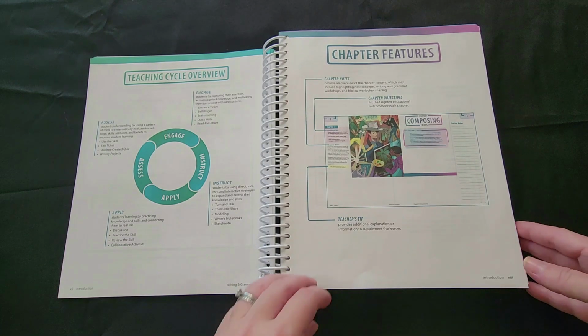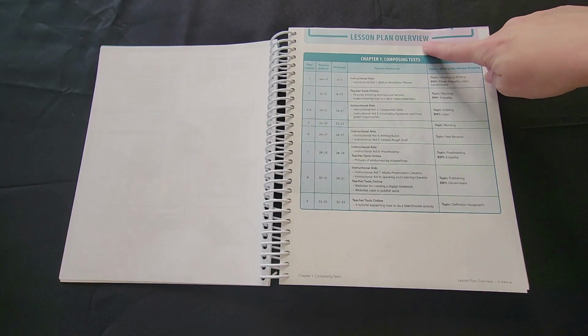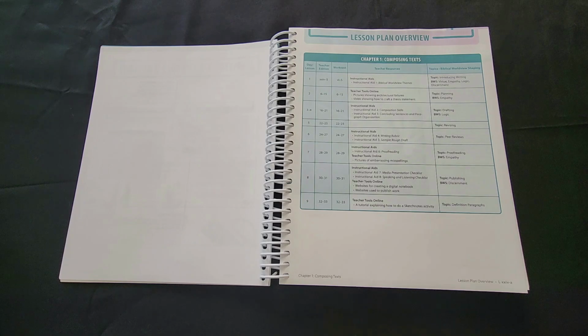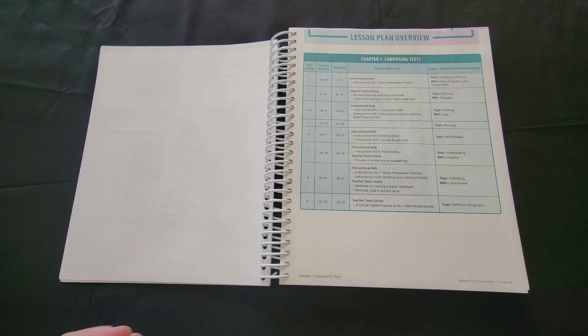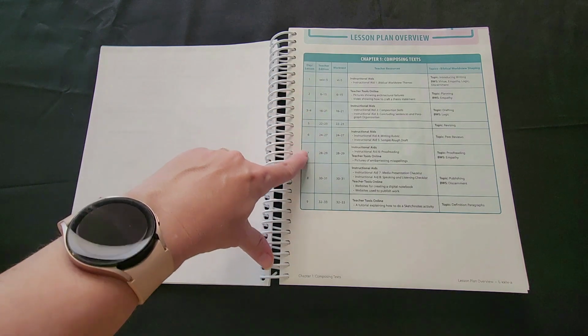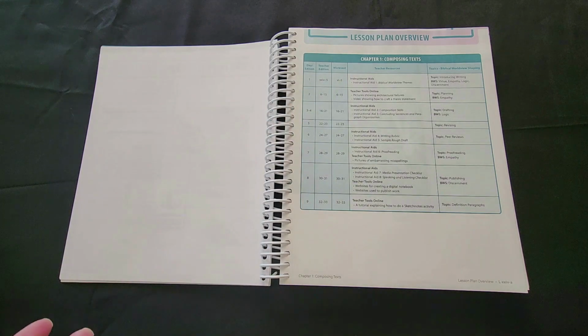Let's look at some of the features of the different chapters. Each chapter begins with a lesson plan overview. You'll see the chapter number and title across the top, and then in the first column, the day or lesson that you're on. Most of the lessons can be completed in one day, but you will occasionally see a lesson call for multiple days to cover the content.